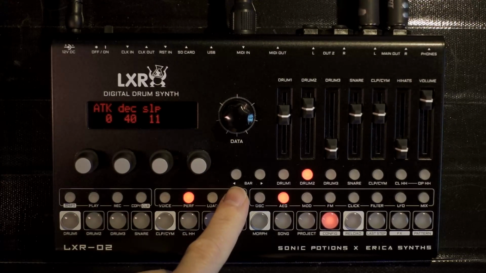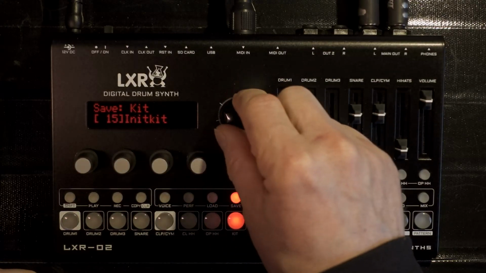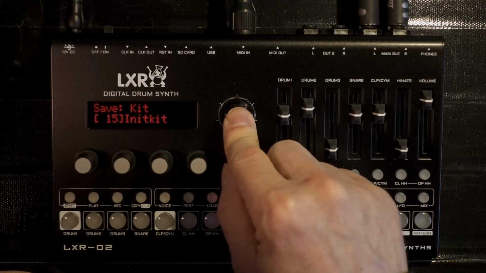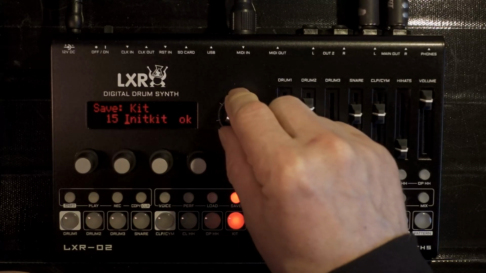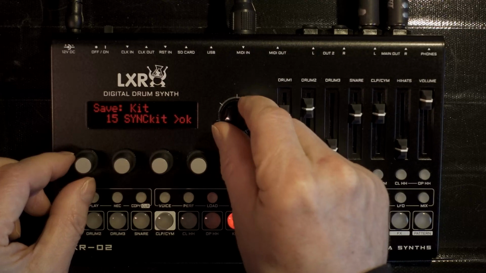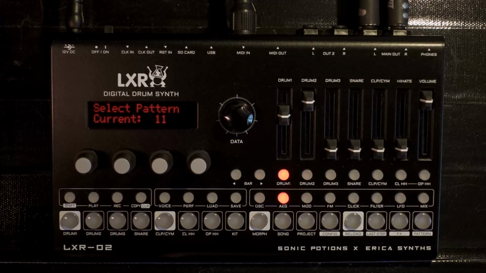But remember that what you've really created here is a kit. So let's save that kit, give it a name. So we'll call it SyncKit because what it really is just synchronized LFOs. We've got another empty pattern here.